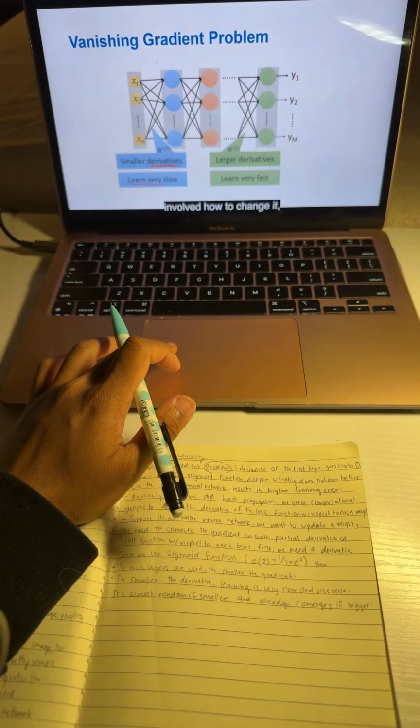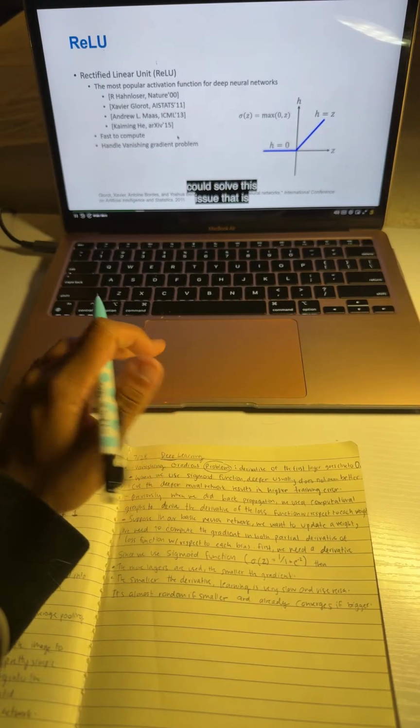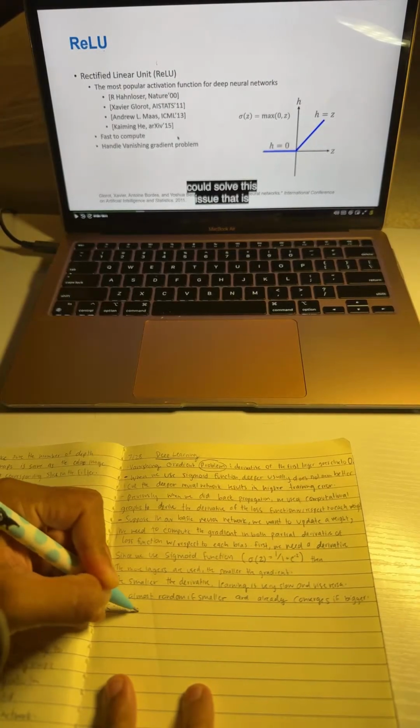Okay, so how do we change it? Later, people figured out there's an activation function that could solve this issue. Solution.